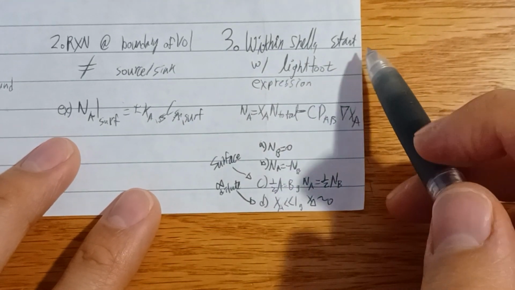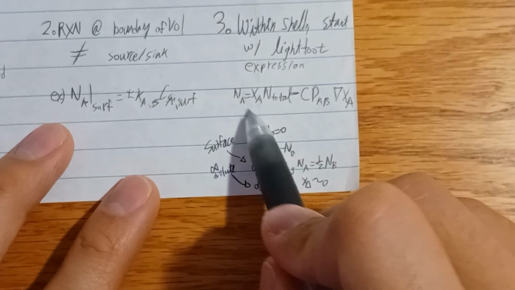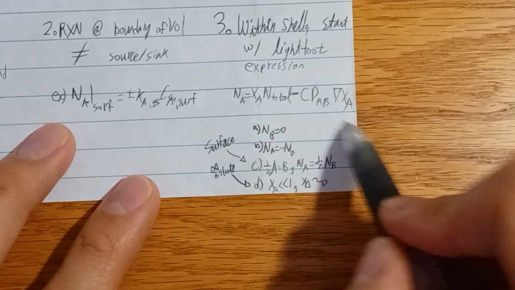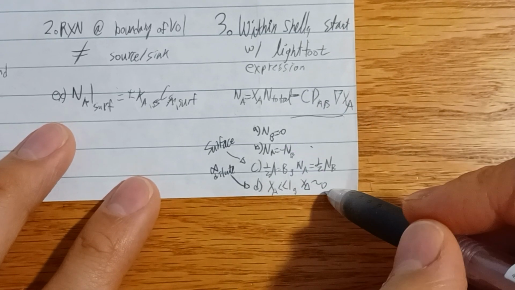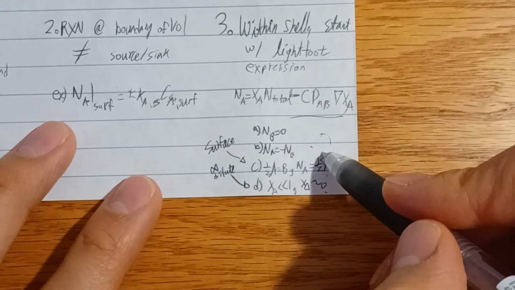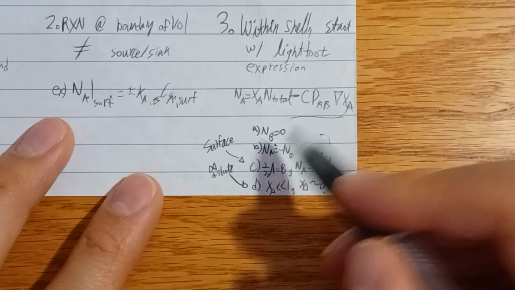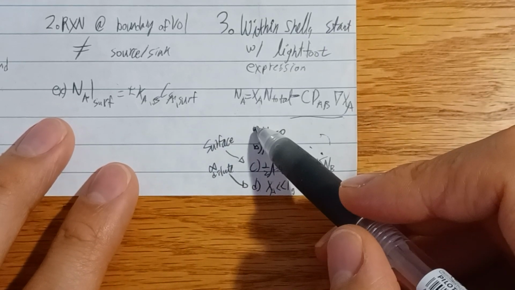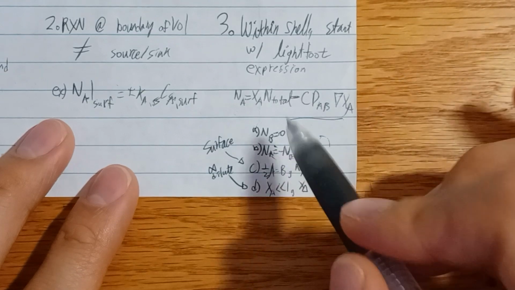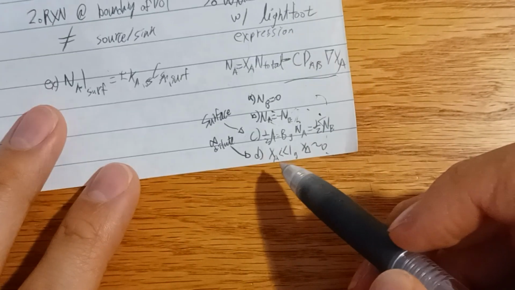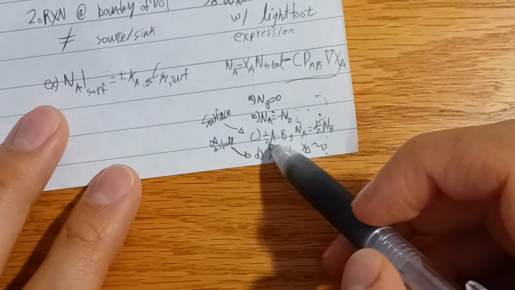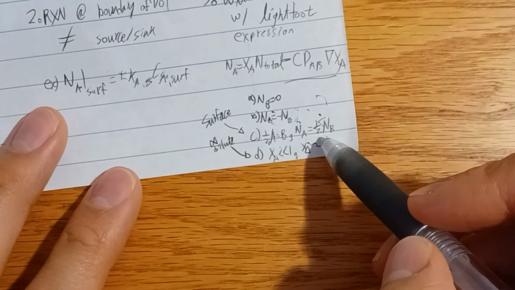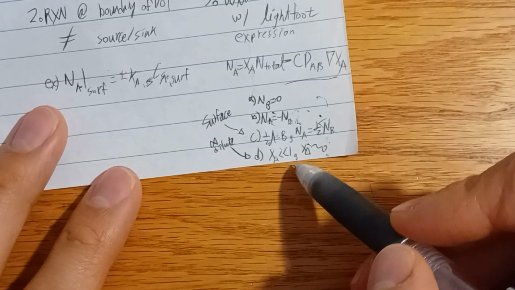And within the shell, you start with the expression where flux equals total flux minus concentration times diffusivity times the gradient. And these are some conditions that represent the relationship of A and B, where N_B is equal to 0, and N_A equal to negative N_B, which goes hand in hand. Like if A turns into B, then the flux would be opposite, which makes sense. At the surface, half of A is equal to B, so the flux of A is equal to half the flux of B, and A is infinitely dilute, basically.